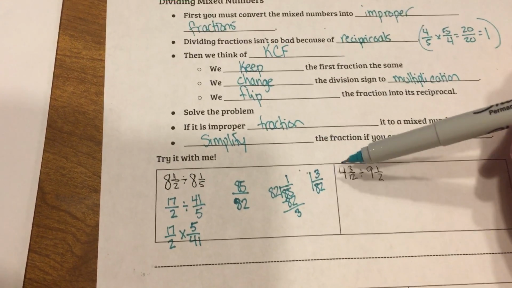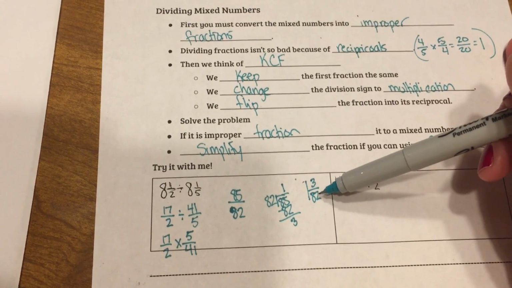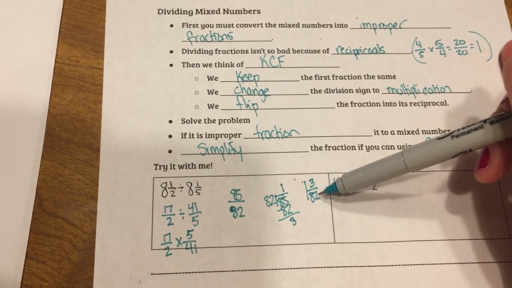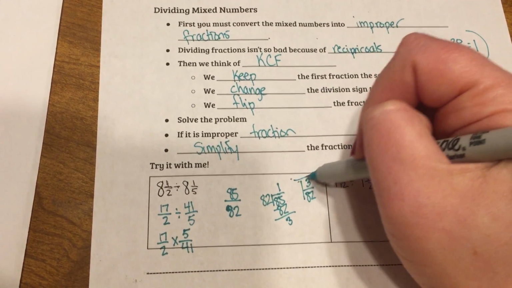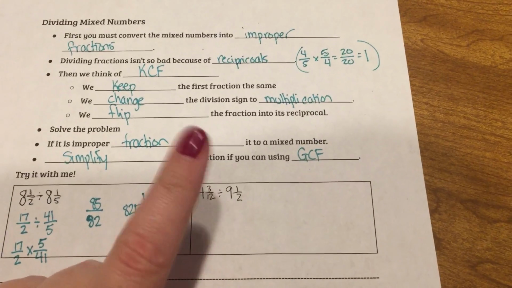Let's see if we can simplify. I know I can't simplify this 3 unless I can divide this by 3. 8 plus 2 is 10, and 10 is not divisible by 3, so 3 will not go into this, so that is my answer. All right, go ahead and pause the video, and I want you to try this one doing the same exact thing.